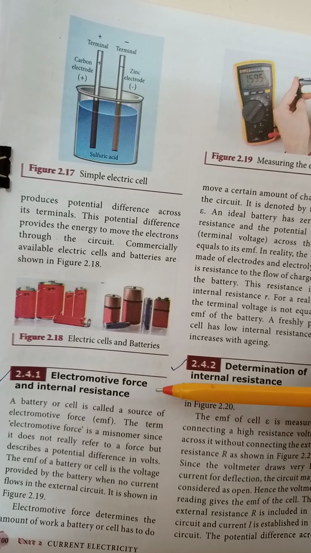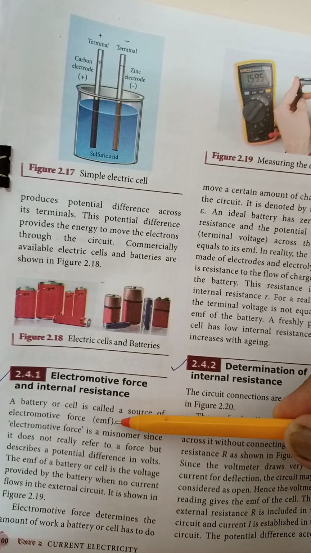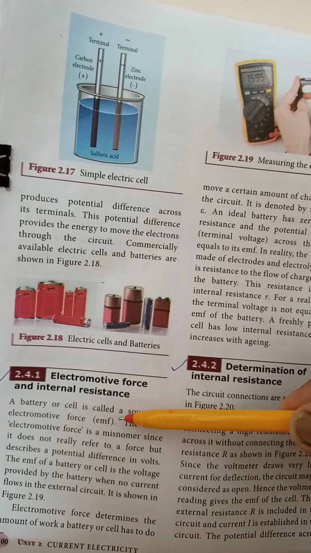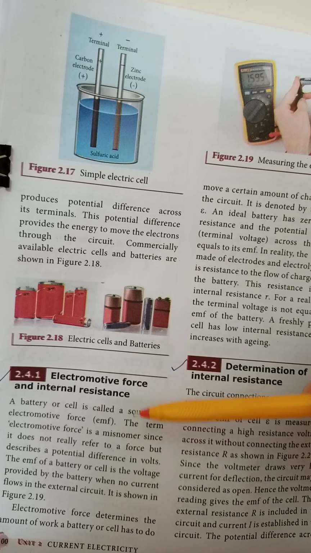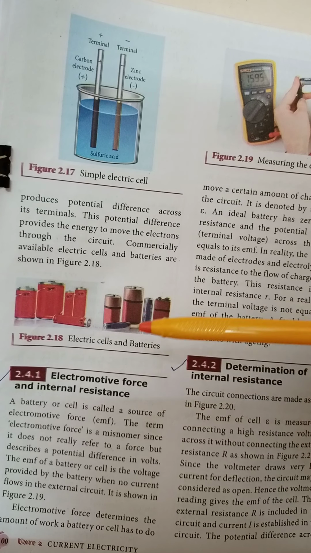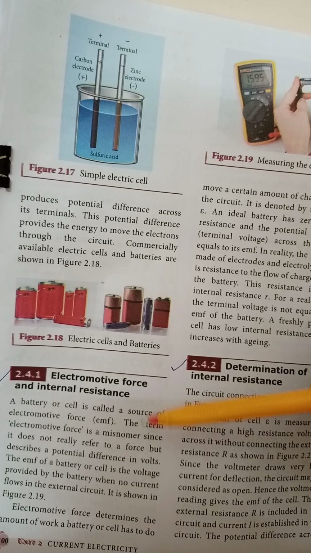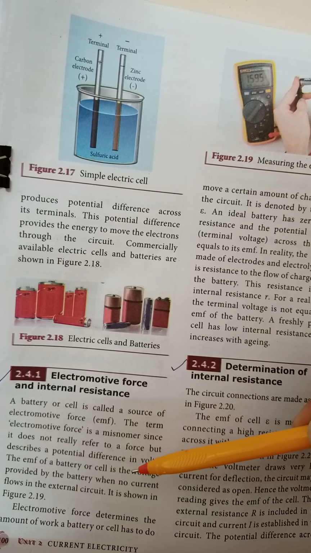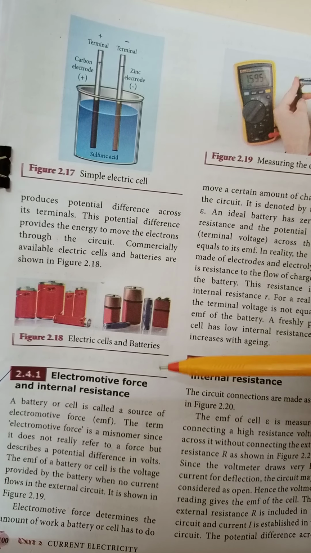A cell or a battery is a source of electromotive force. By the term electromotive force, you should not misunderstand that it is a force. Actually, electromotive force is not a force, but it describes the potential difference between the two terminals of a cell or a battery in volt. So the electromotive force does not refer to force.